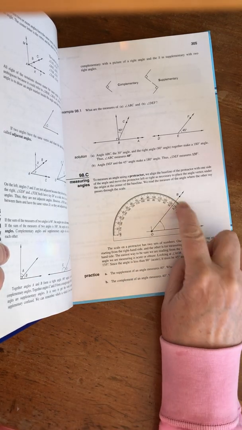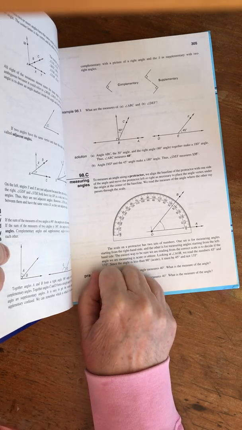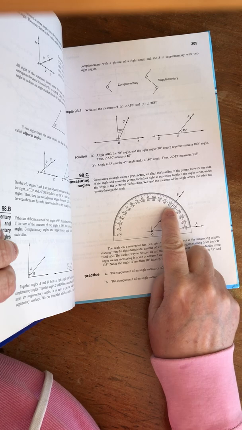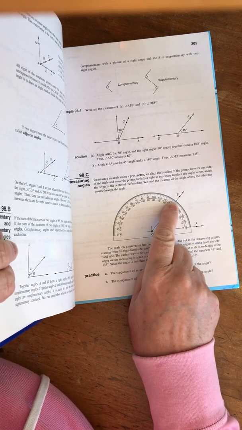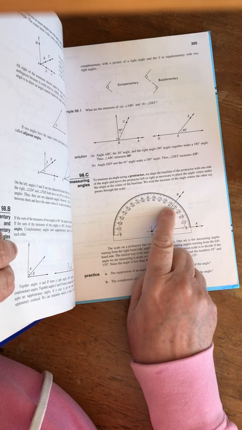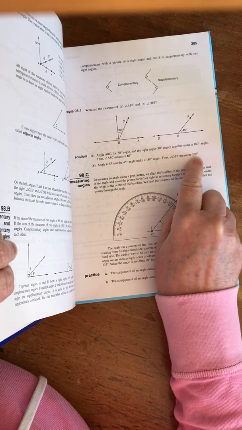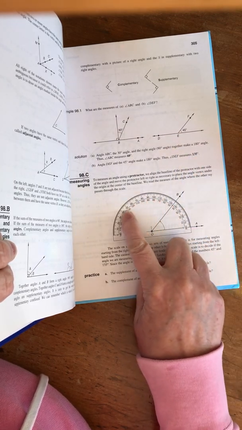Usually we use them this way. So we use the bottom set of numbers. But it helps you find the supplement, right? Because we find out that if it's a 45-degree angle, its supplement is 135, which is just what we figured out here. So this is a cool tool because it just helps you see the supplements right off the bat.